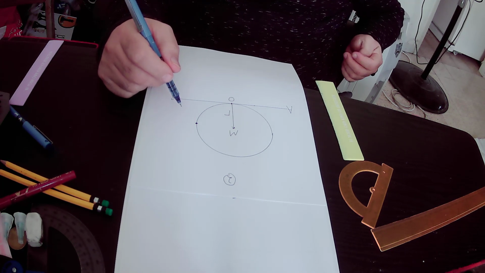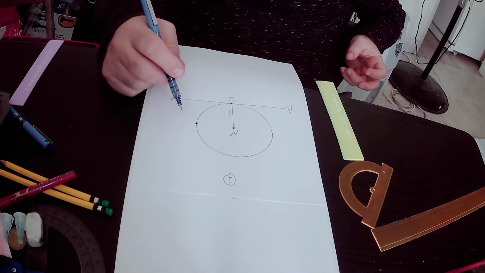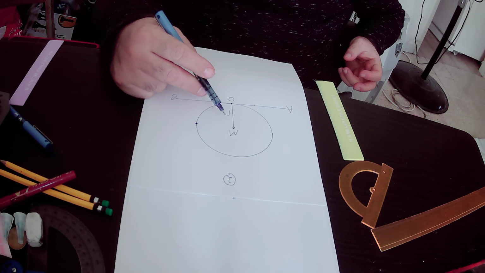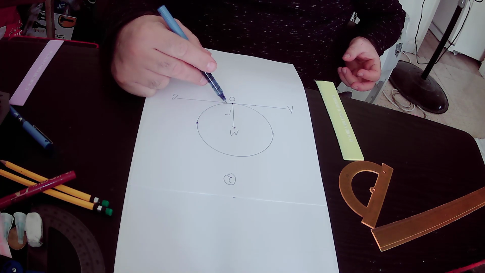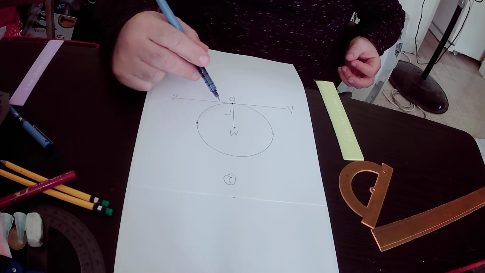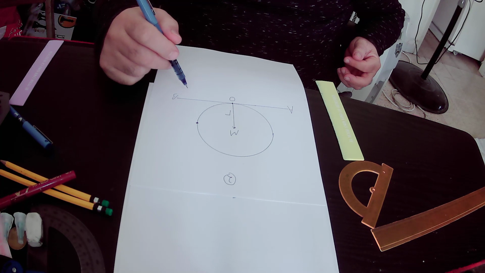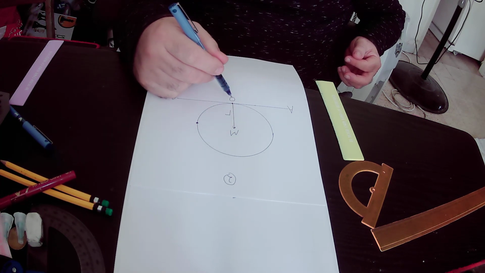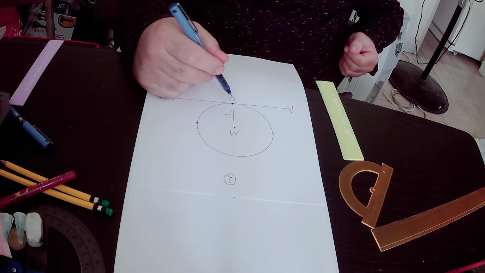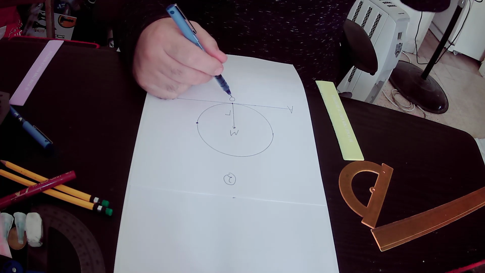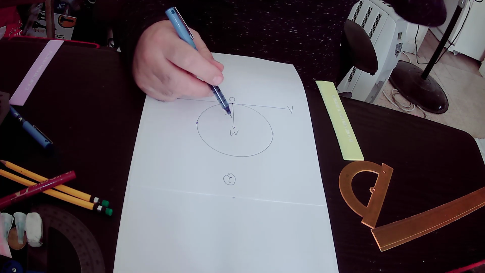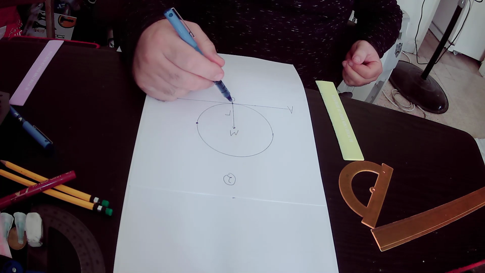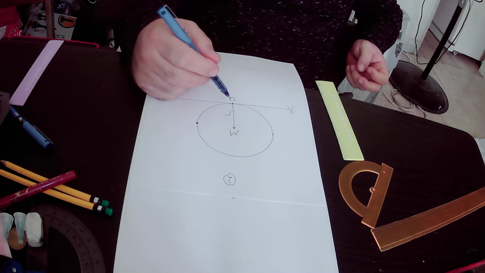So according to rule number 1, this radius that is drawn to the point of tangency, the tangent AB is perpendicular to it. Point O is the point of tangency, and we have this radius drawn to the point of tangency.